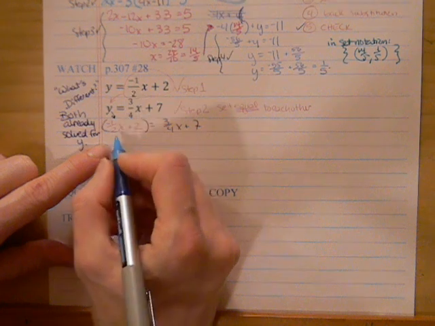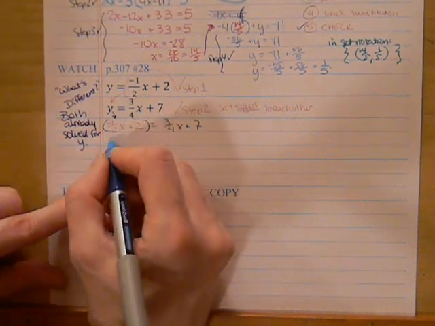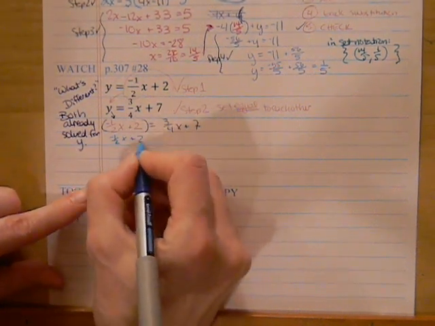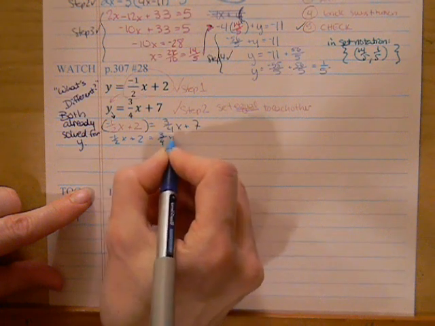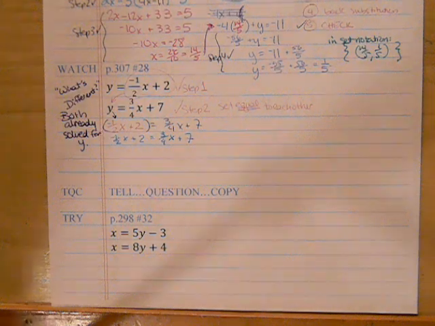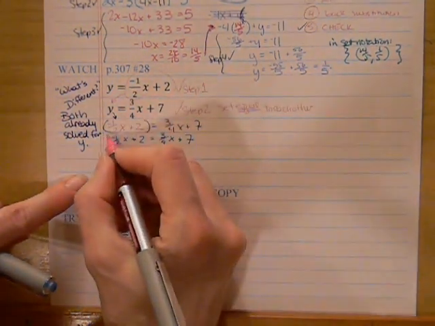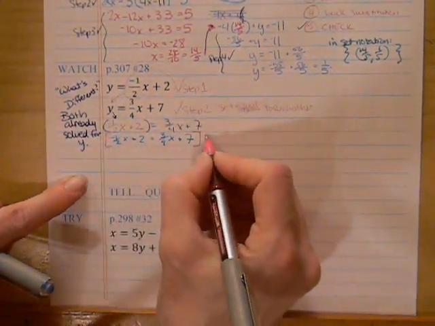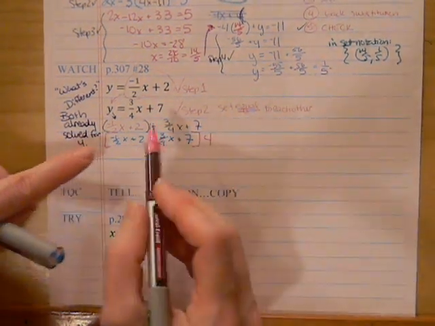So we're going to go ahead, we've got fractions involved here. I can take care of fractions by multiplying all the way through by the least common denominator. In this case, I'm going to multiply everything by 4. I'm just going to note that with a bracket. Everything gets multiplied by 4.